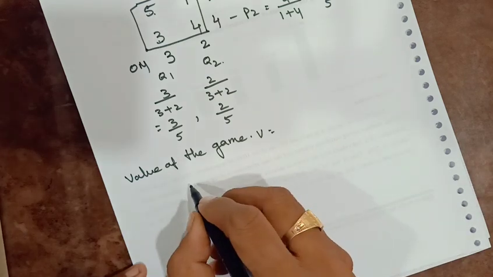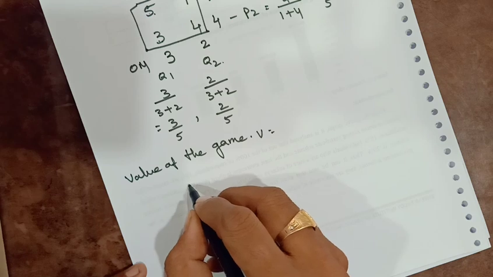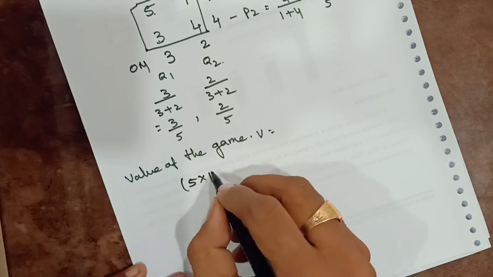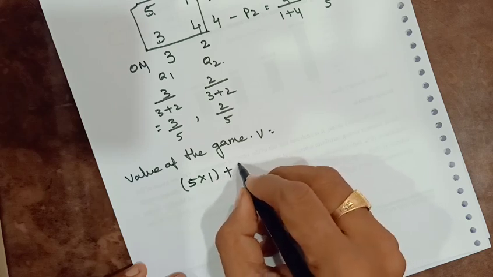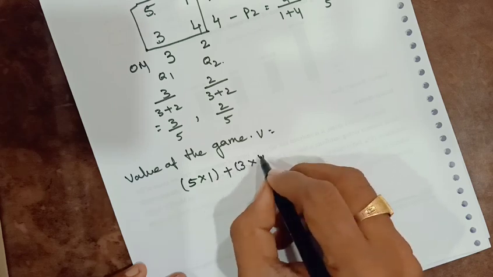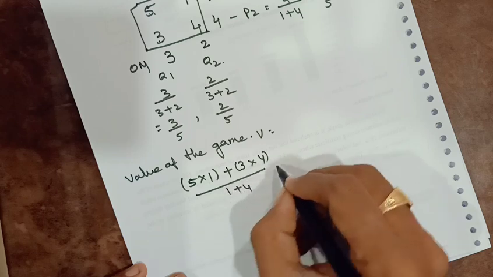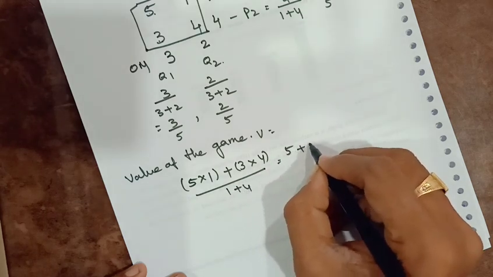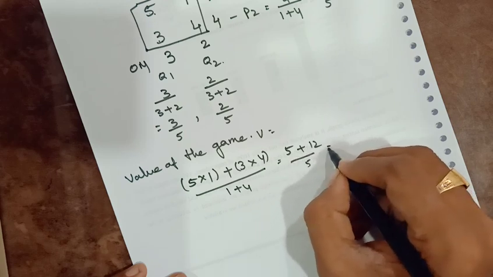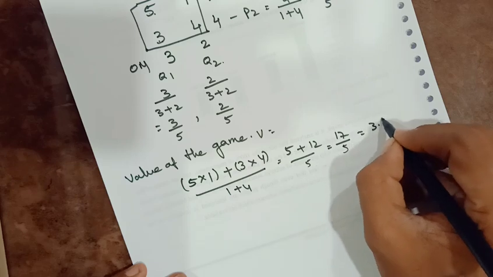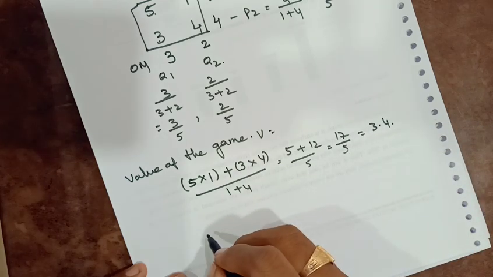So here I am taking this one, 5 into 1 plus 3 into 4, divided by 1 plus 4. So 5 plus 12 is 17, by 5, that is equal to 3.4.